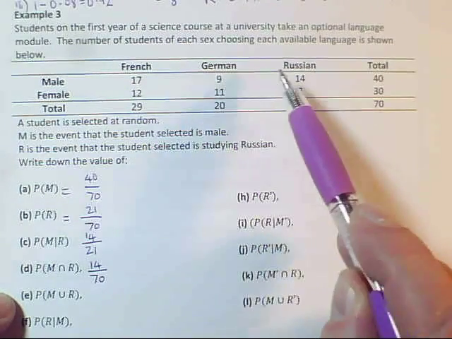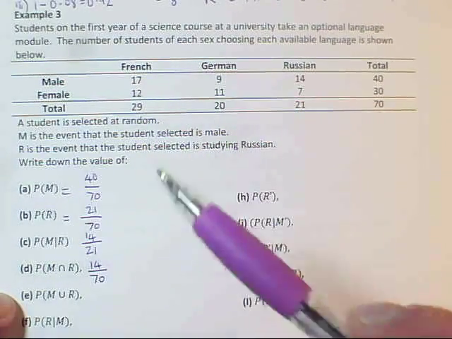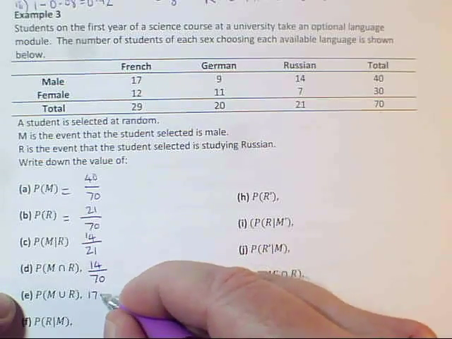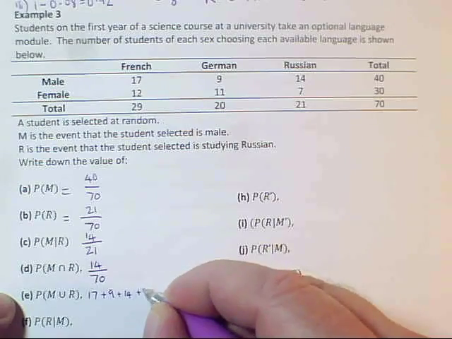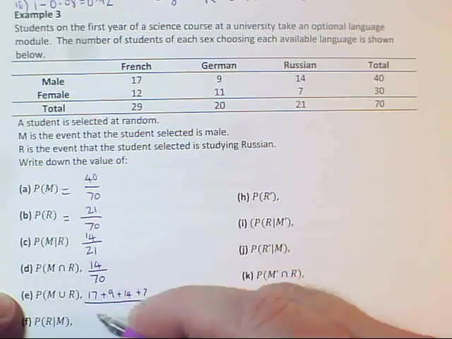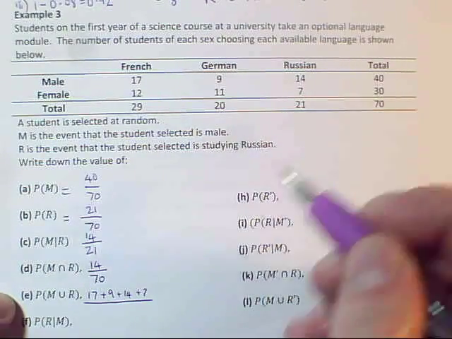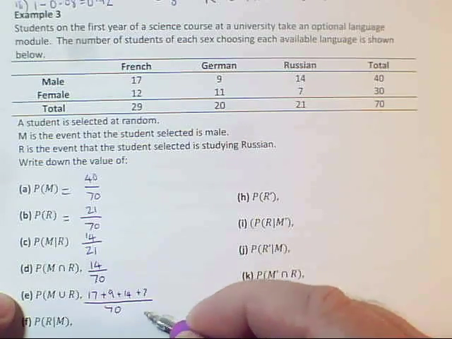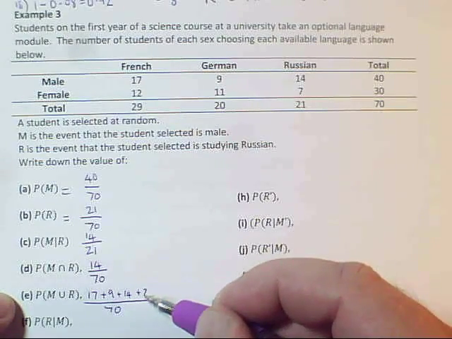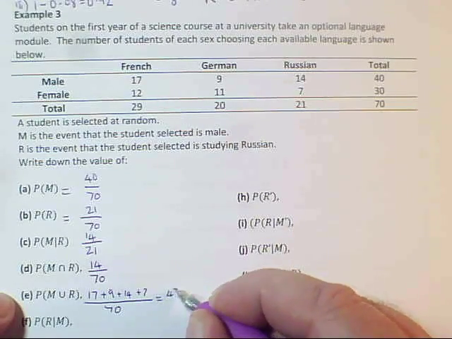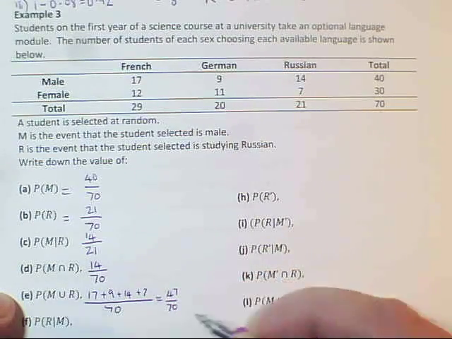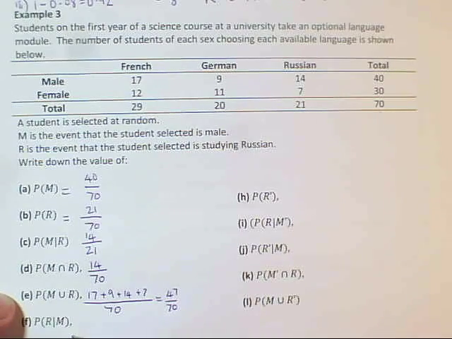are those ones, those ones, those ones, and those ones. So I need to do 17 plus 9 plus 14 plus 7 all over. It's not conditional. This could have been any of the 70 students we chose, so it's over 70. So add these numbers up, and we get 21, 30, 47 over 70.